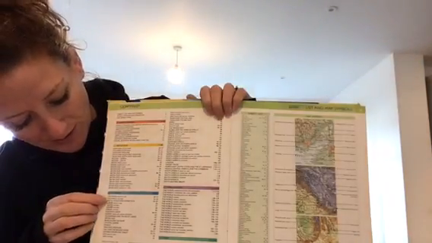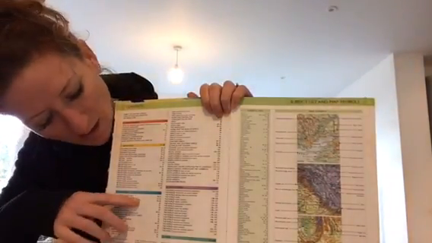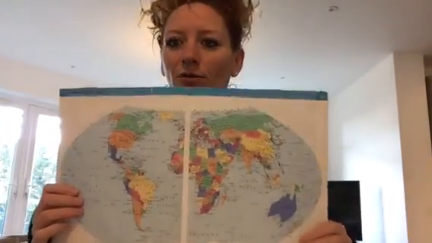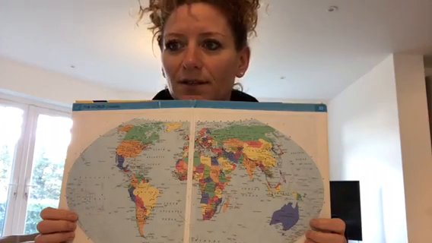So I'm going to look down my list and I'm going to find the one that says the world. And on this atlas, it says the world countries. In your atlas, it might say the world political, or it might just say world map. So that says the world countries, and it tells me that that is going to be on page 52 and 53 in this book. So turn to page 52 and 53. There we go. So you guys do the same thing. Find that page in your atlas.